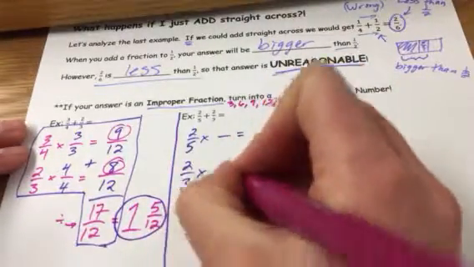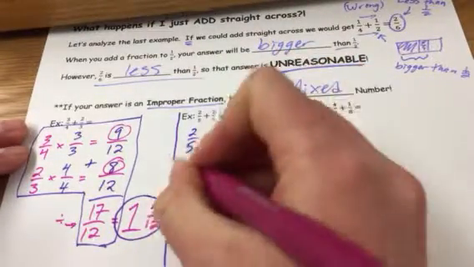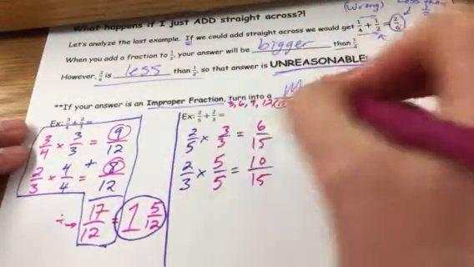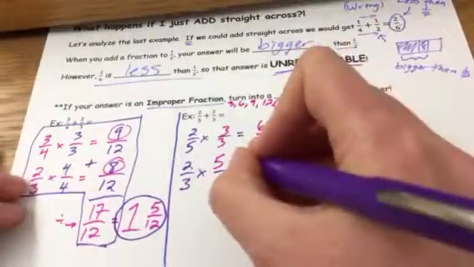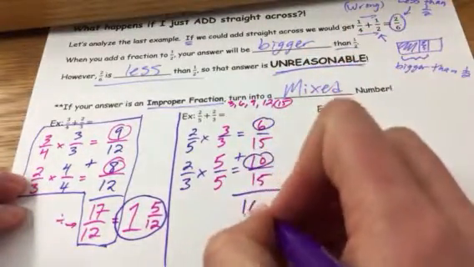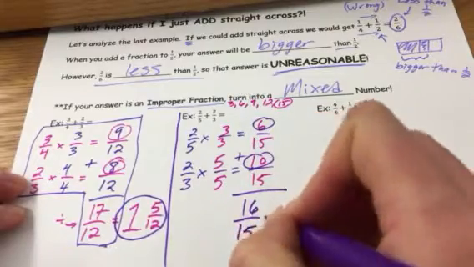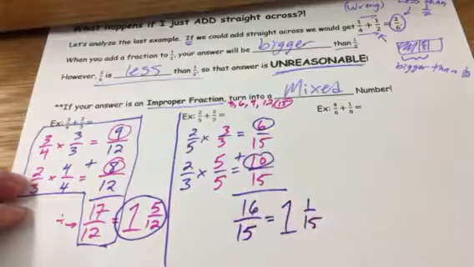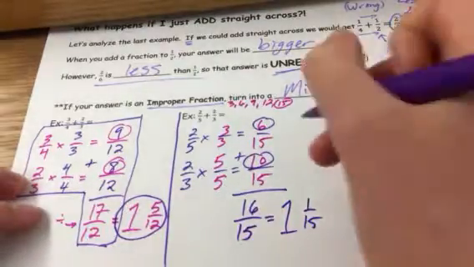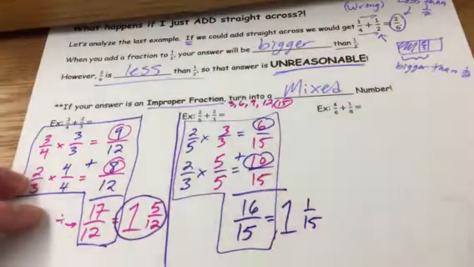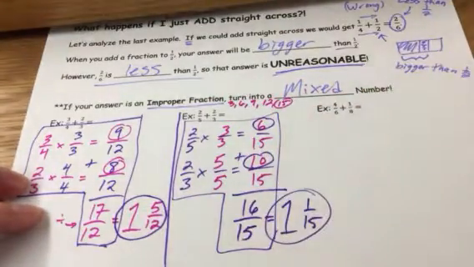Okay, I need to multiply 3 by 5 to get me to 15. 2 times 5 is 10. I'm going to multiply this by 3/3, and I get 6/15 plus 10/15. 6 plus 10 gives you 16/15, and that is equivalent to 1 and 1/15 because 15 goes into 16 one whole time, and there's 1 left over. And again, I've got my nice and neat fraction flag there, and my final answer here.